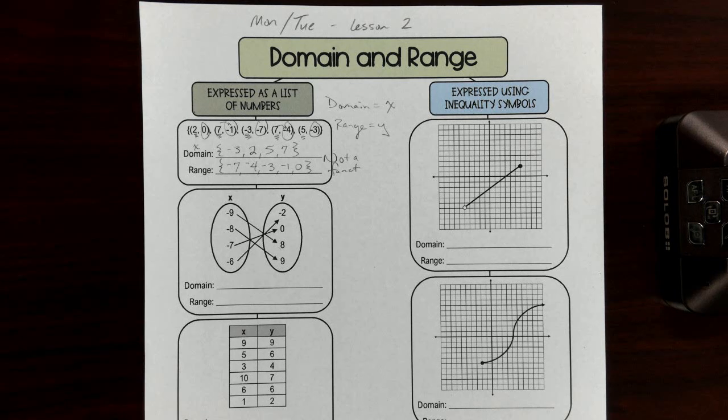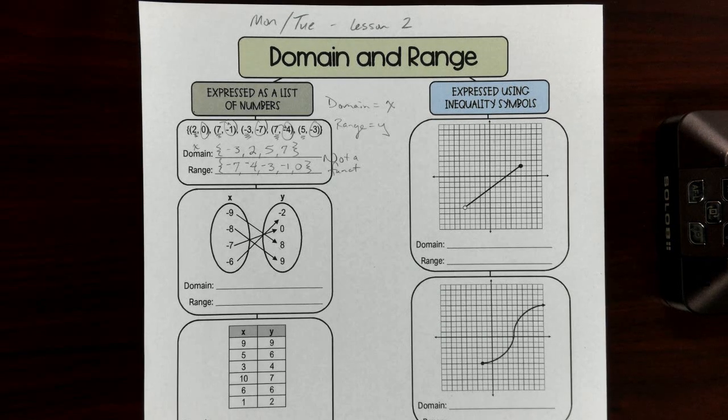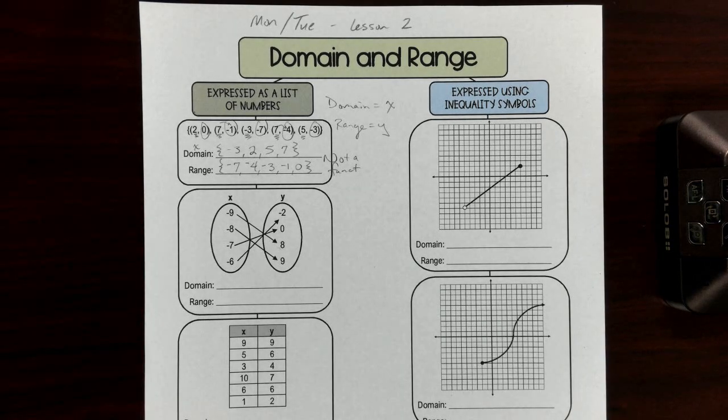If you were to draw a vertical line using the vertical line test, like I said on the do now, if you were to draw a vertical line through the point x equals 7, you would touch that vertical line twice.